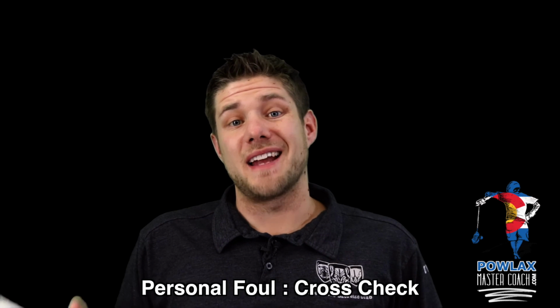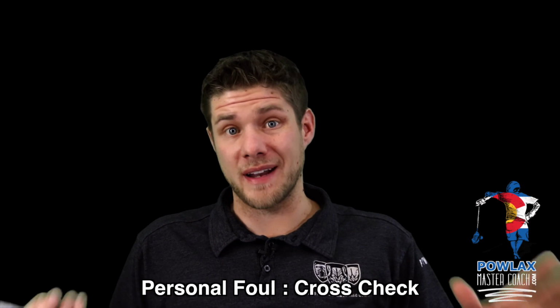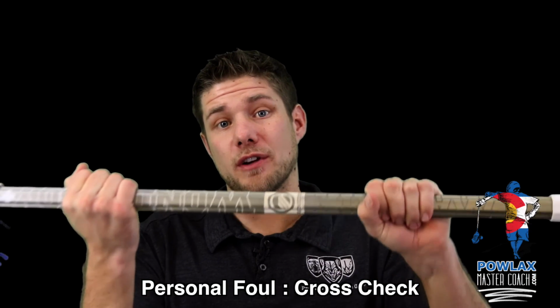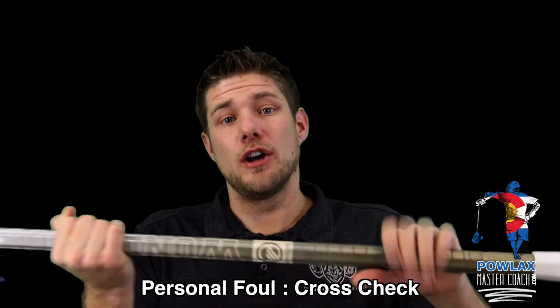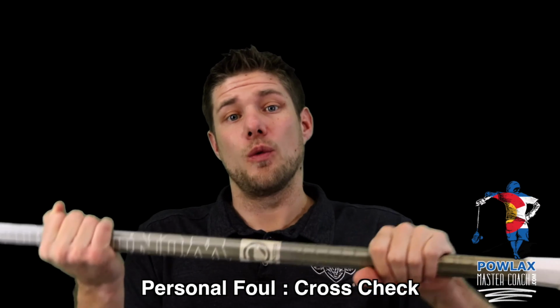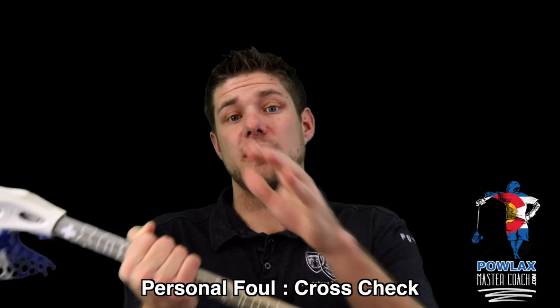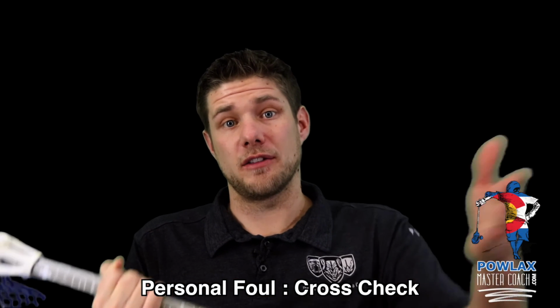A cross-check is any time that a player makes contact with another player, whether they have the ball or not, with the space between their hands on the shaft. So right here, you are not allowed to push or hold any player with the middle of your stick. All holds or things of that nature must be with the closed hand on the player.